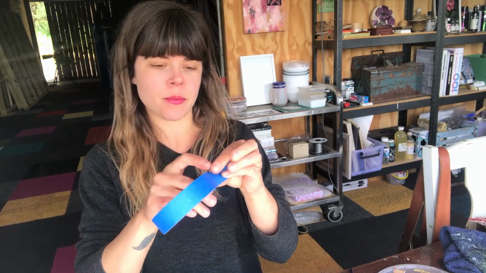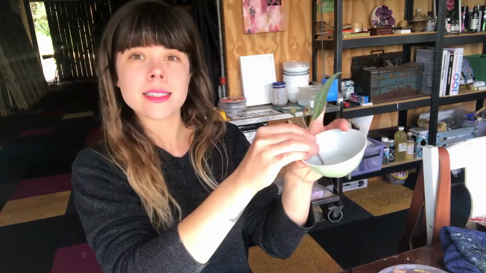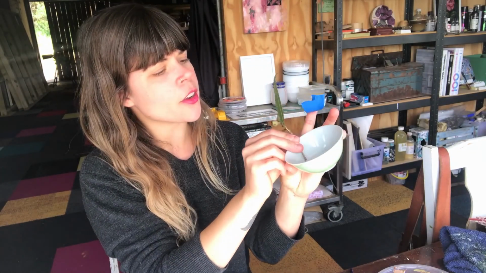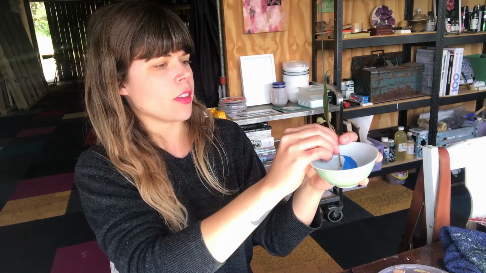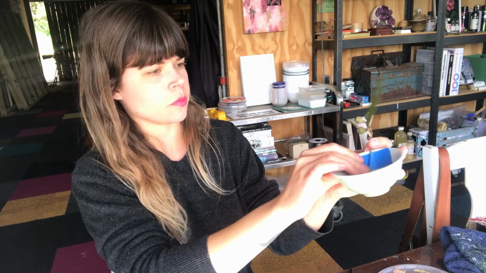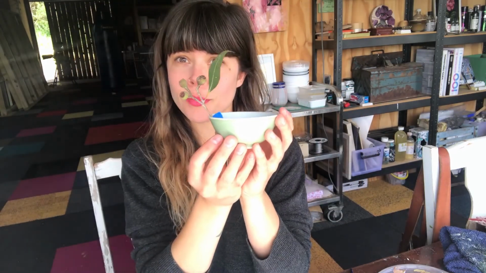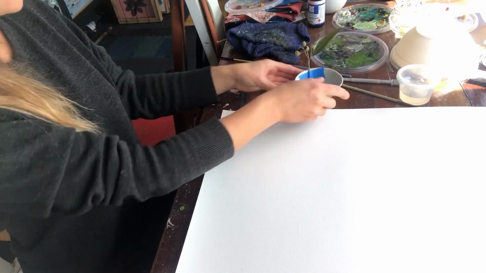Now the first thing to do to start is actually to fix our foliage element in place so that we can maintain the composition throughout the drawing. So I'm just going to use a bit of blue tape, place the gumnut on the bowl where I want it to go, and fix it in place. Perfect. All right. Now I've got my composition here, so I'm just going to sit that there.